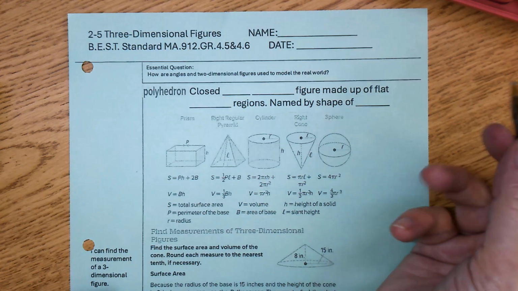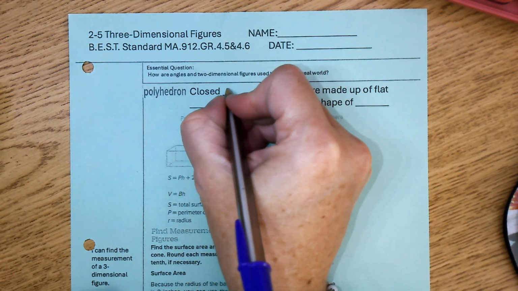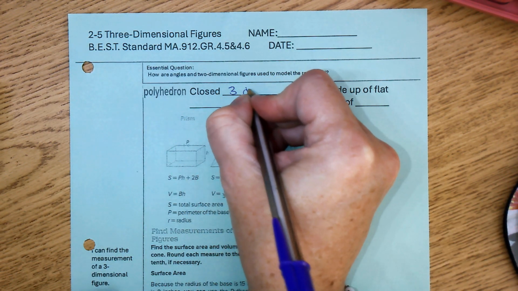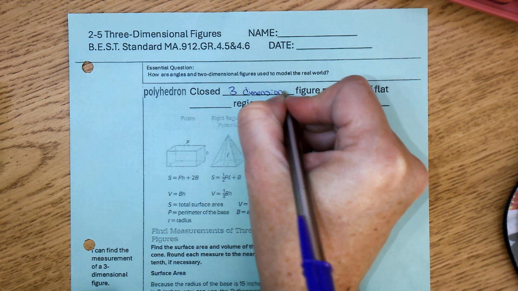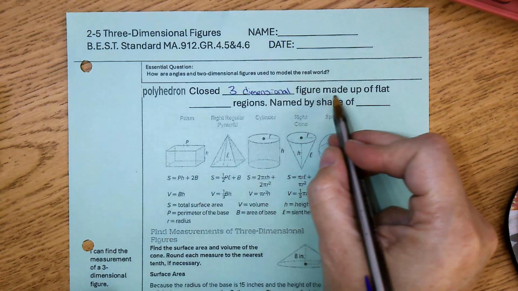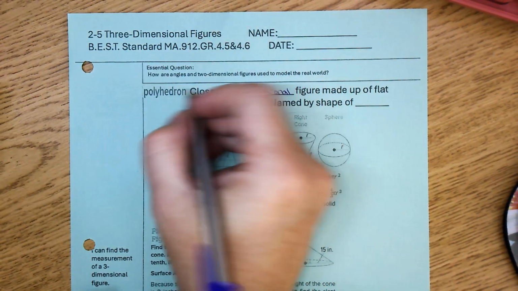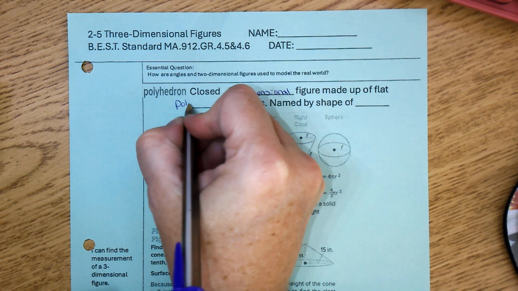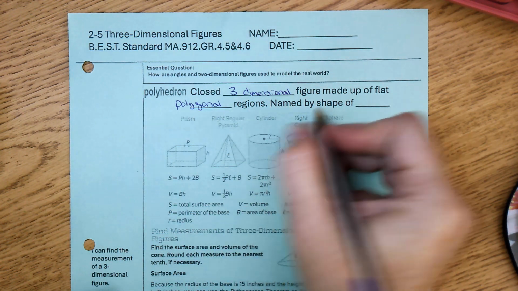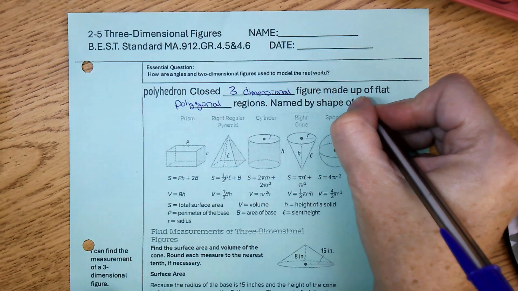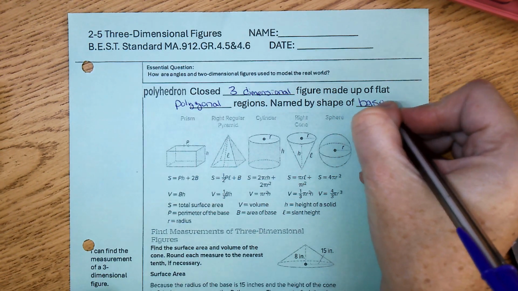A polyhedron is a closed three-dimensional figure made up of flat polygonal regions named by the shape of their base. Okay?